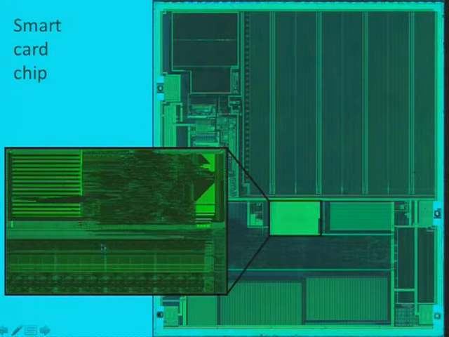This is an 8051 CPU, so it speaks the same instruction set as one of the first Intel processors. It runs on, I think, 15 megahertz this card, 8-bit architecture. So in terms of computing power, it's incredibly slow.